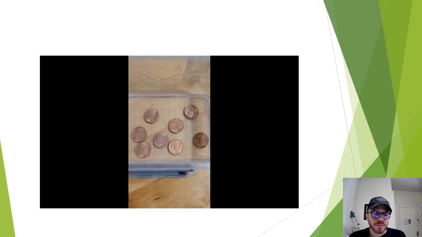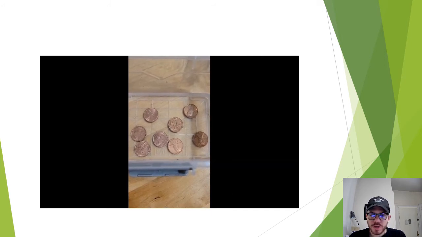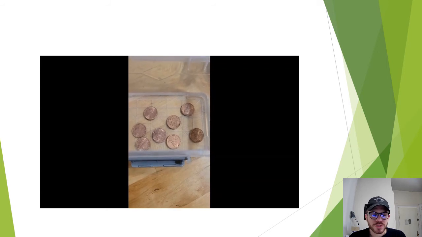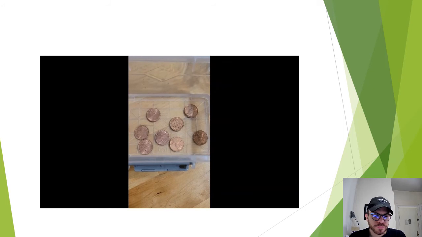The copper from the copper oxide stays in the liquid, and we can use other acids, of course, such as lemon juice or orange juice.